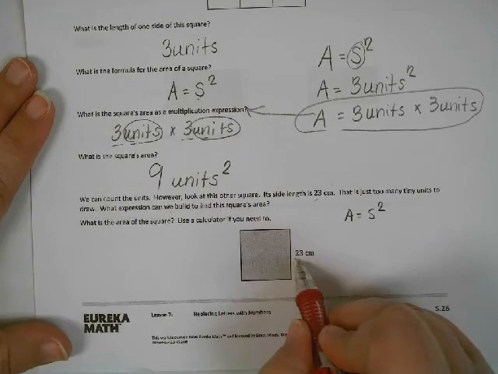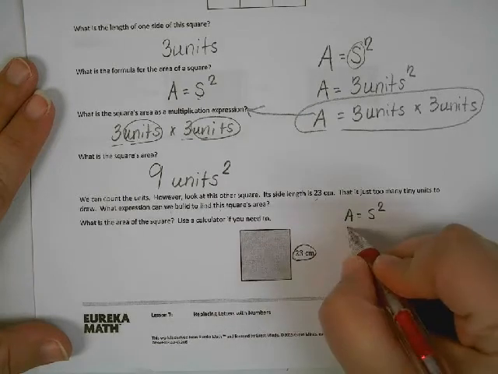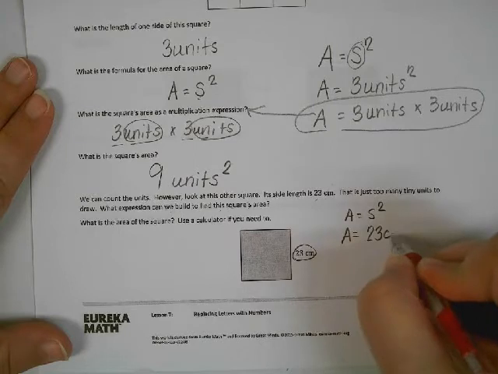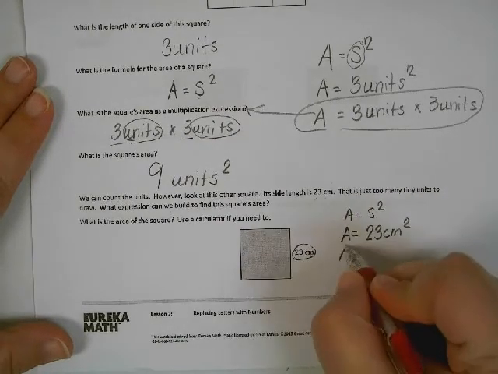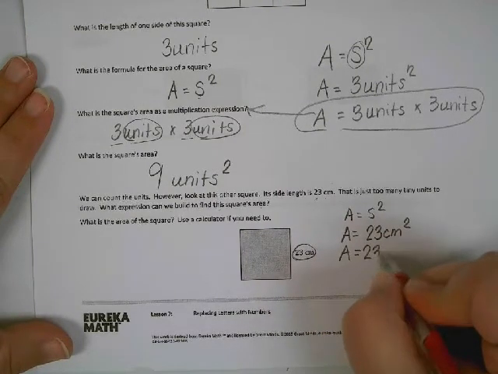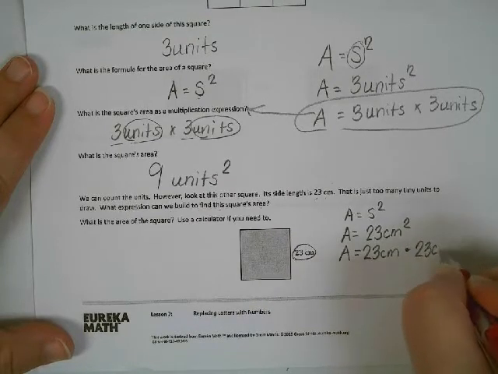Now we're going to substitute in for that S squared, the 23 centimeters. So A equals 23 centimeters squared. Then I have to write that out as a multiplication expression: 23 centimeters times 23 centimeters.